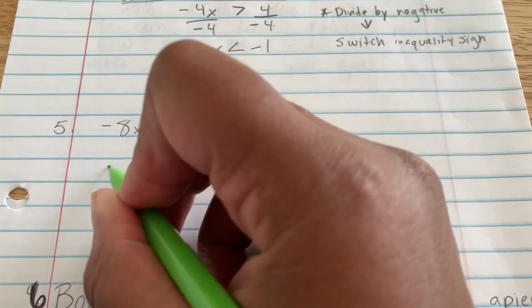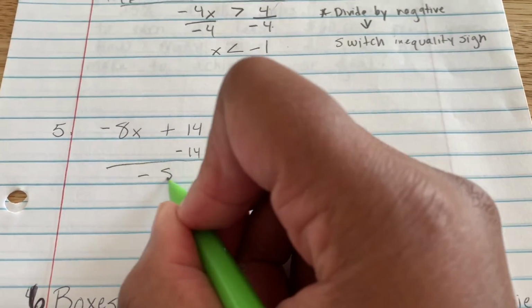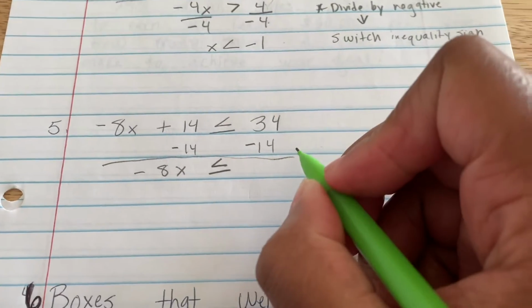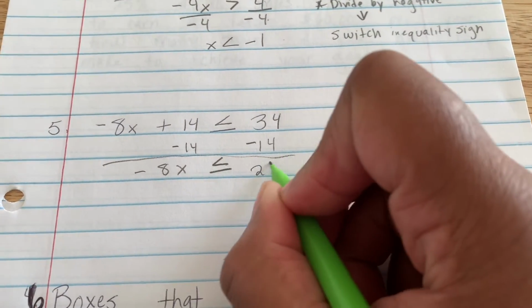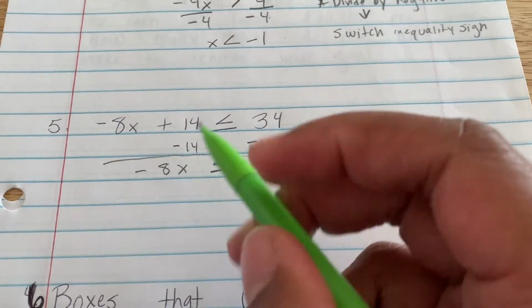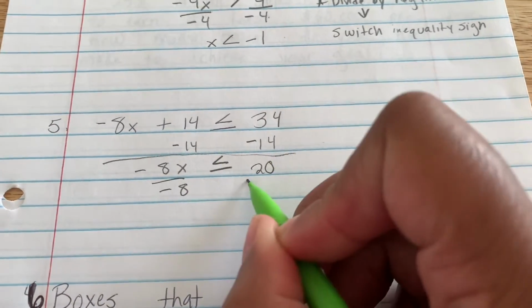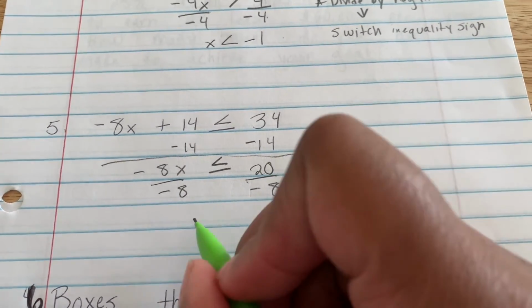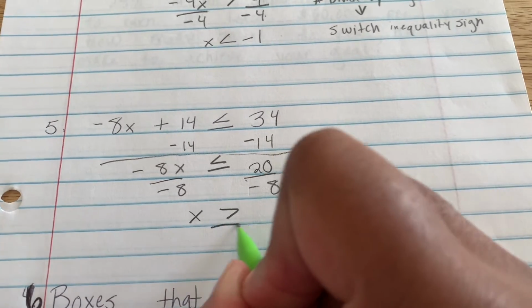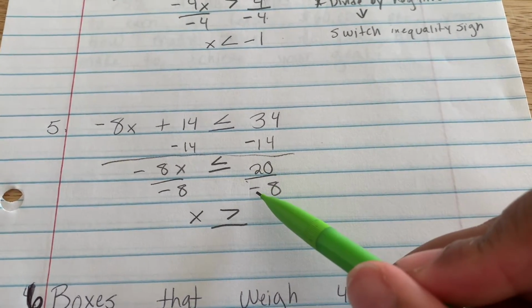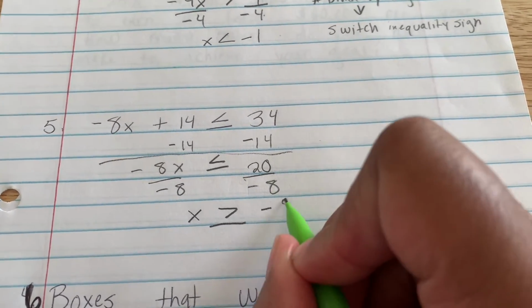Starting off by subtracting 14, is less than or equal to 20. And when we divide by negative 8, this means that x is going to be greater than or equal to, because we divided by a negative, negative 2.5.